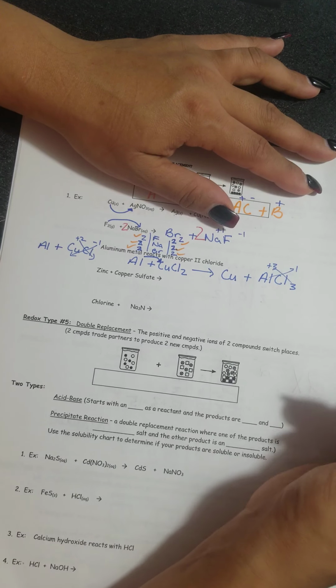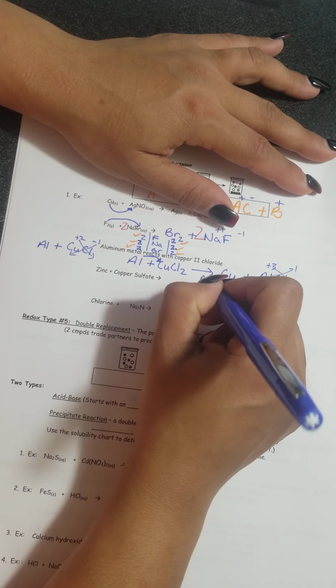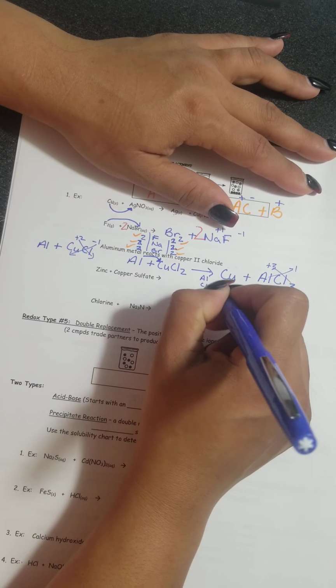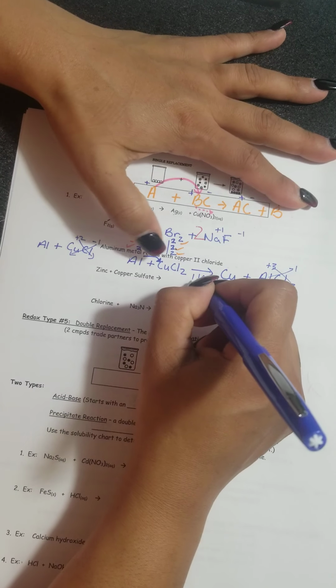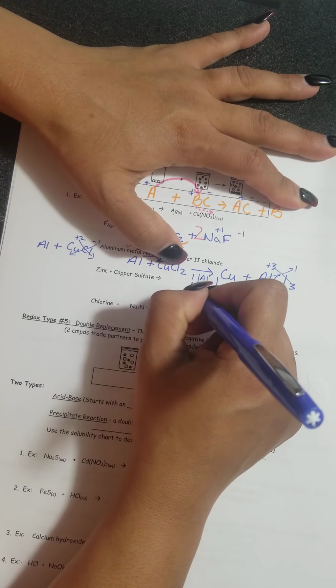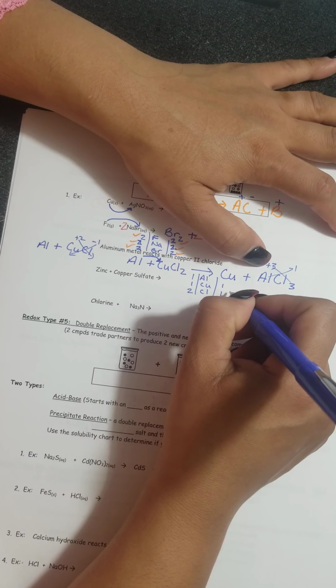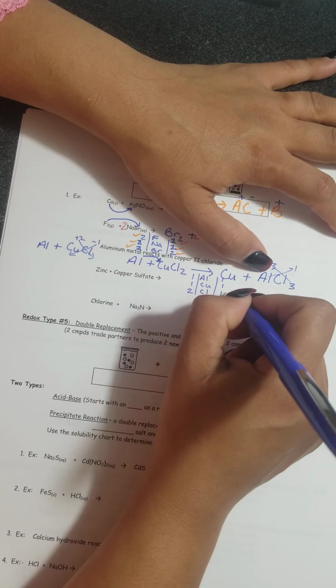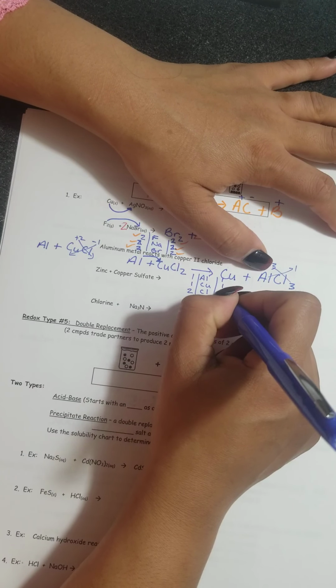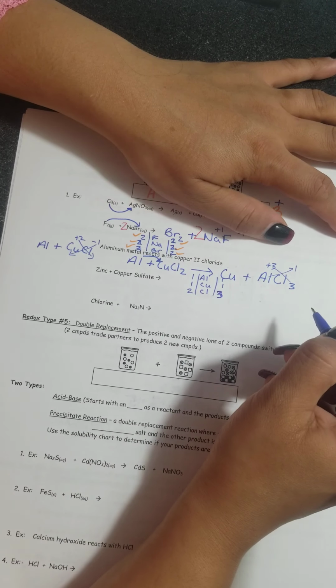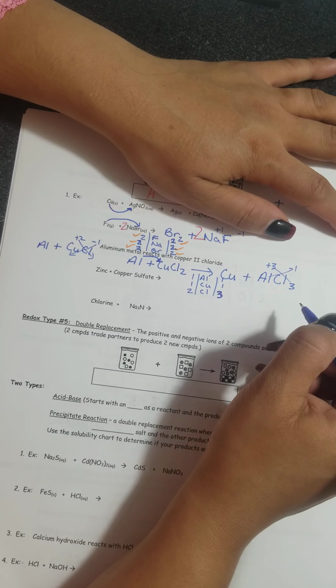Am I balanced? Well, let's check that out. Al, Cu, Cl. 1 times 1 is 1. 1 times 1 is 1. 1 times 2 is 2. 1 times 1 is 1. 1 times 1 is 1. 1 times 3 is 3. Oh, yeah. 3. Whoa, I'm not balanced here.